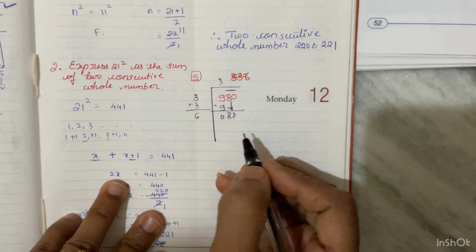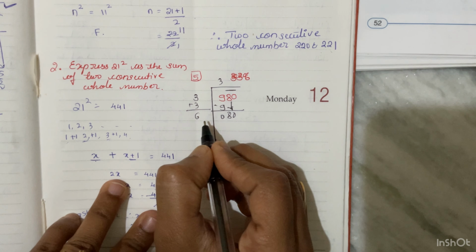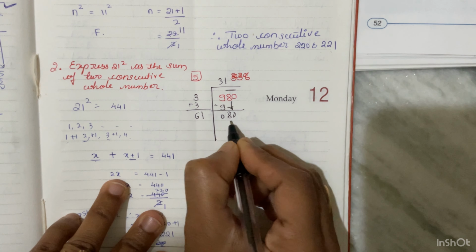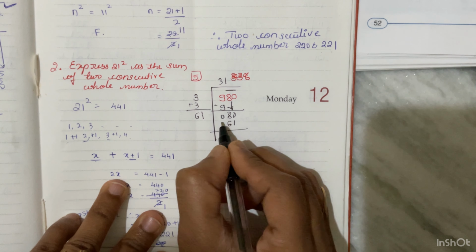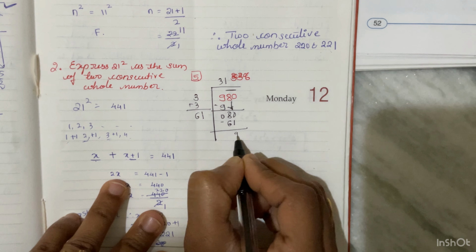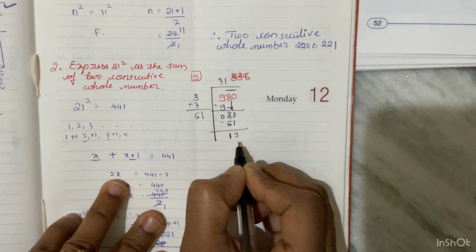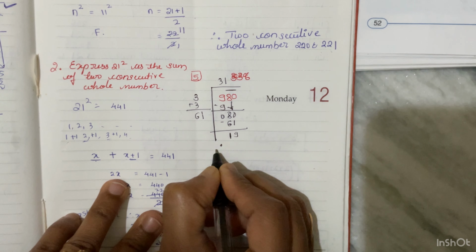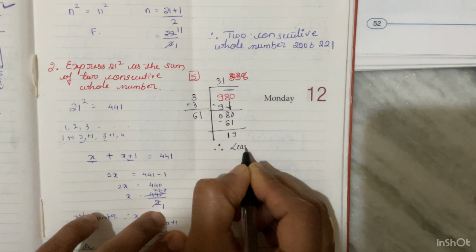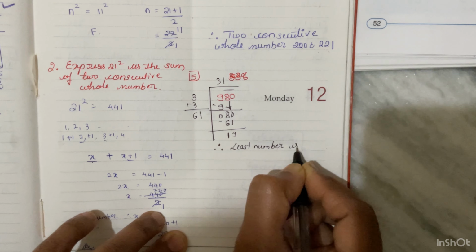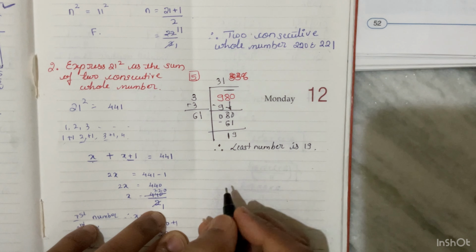Now here I'm going to take the number 1, and the same number we need to write here. Now 61 ones are 61. Now we need to subtract here. 10 minus 1 I get 9, and 7 minus 6 I get 1. So we got the remainder, that is 19. Therefore the least number is 19. Now for this we will do a cross check.